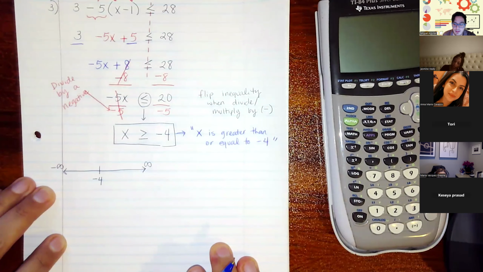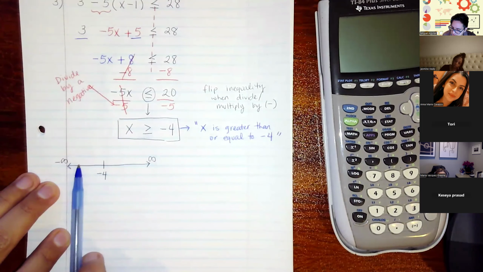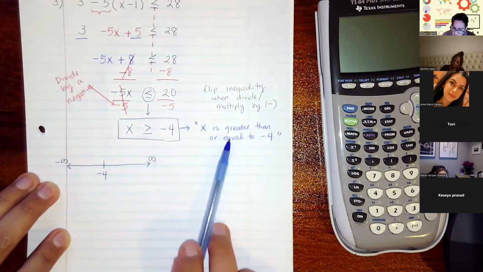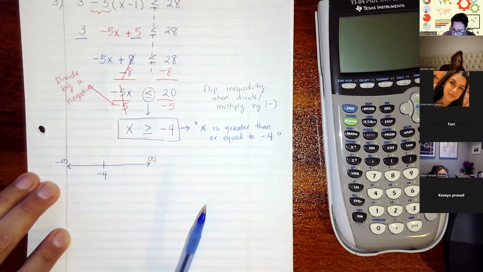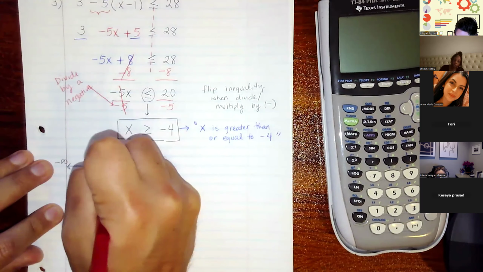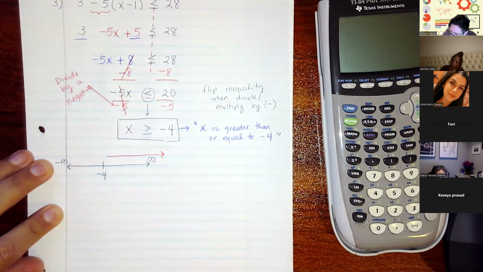Okay. So once we've translated that into plain English, we can ask ourselves, does X live on the left side of -4 or on the right side of -4, based on it being greater than -4? It has to be on the right side, so I'm going to highlight the right side of this graph, because that's where X lives.